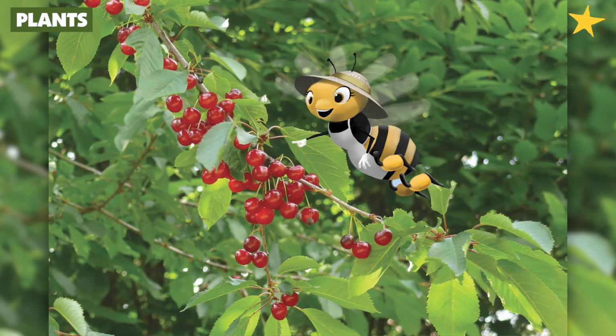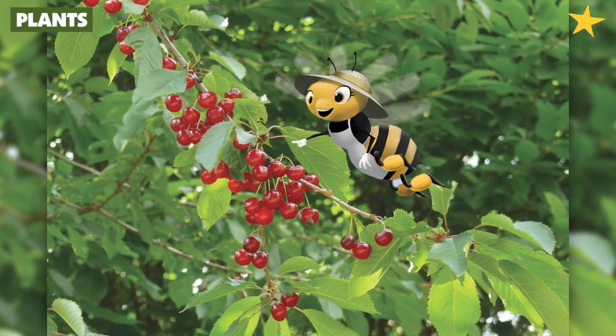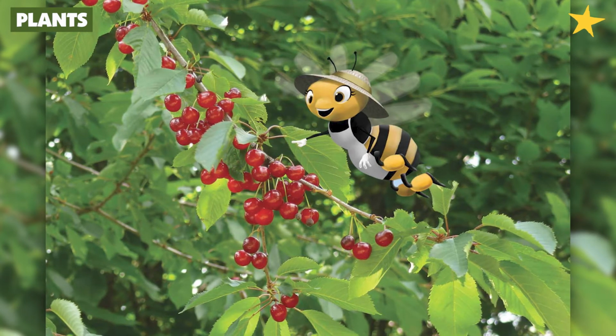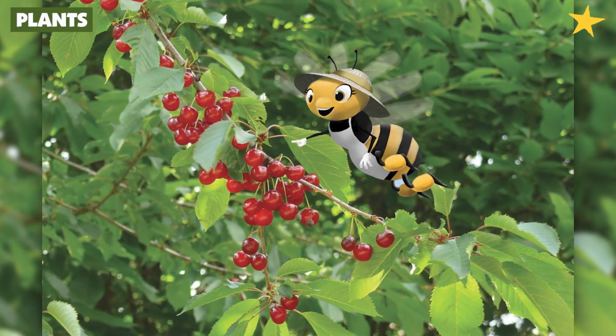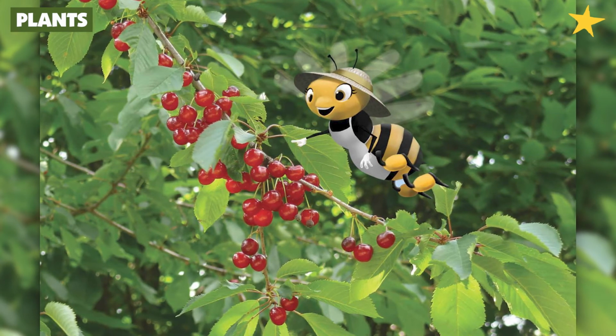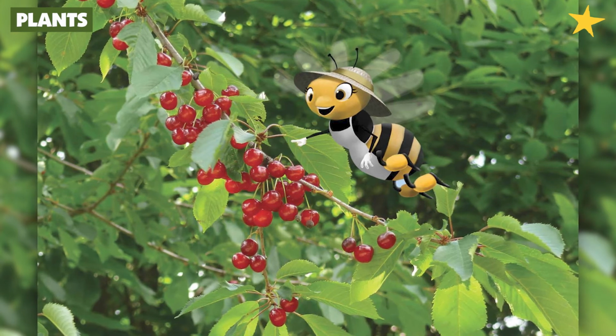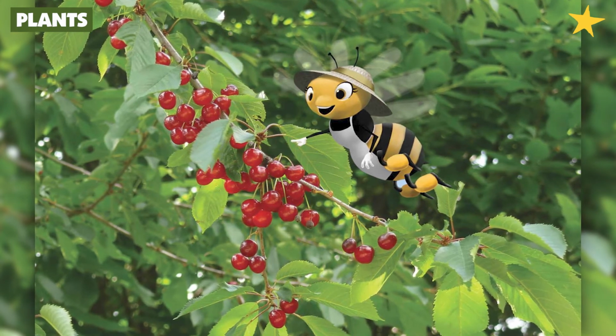Here's another tree I pollinated. It's called a cherry tree. Some time ago, this tree produced lovely pink blossoms or flowers. Let me tell you, there's almost nothing more beautiful than a cherry tree in full bloom. My bee buddies and I spent a lot of time visiting this tree when the blossoms were out.